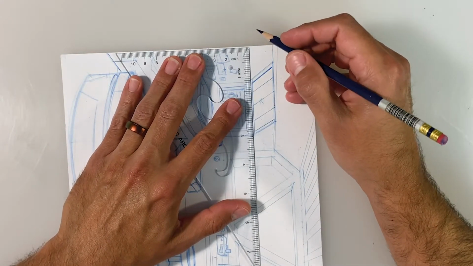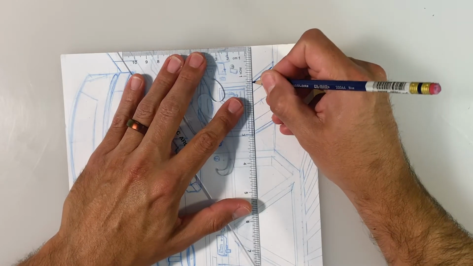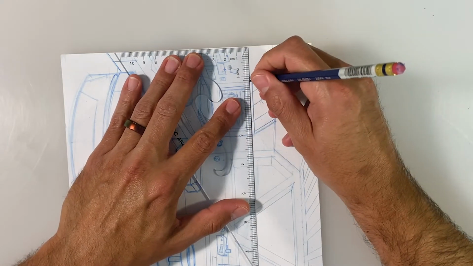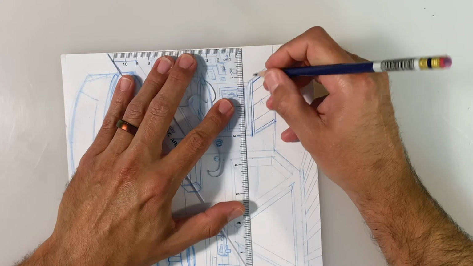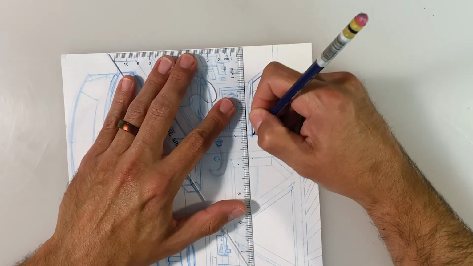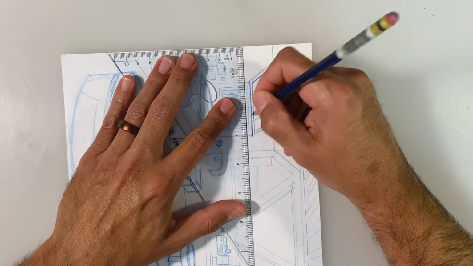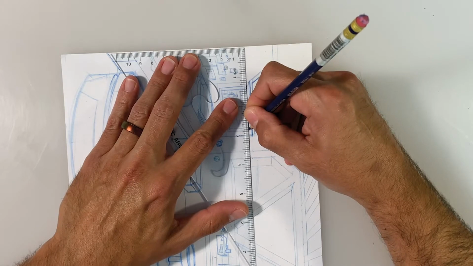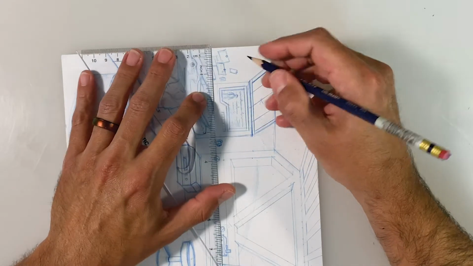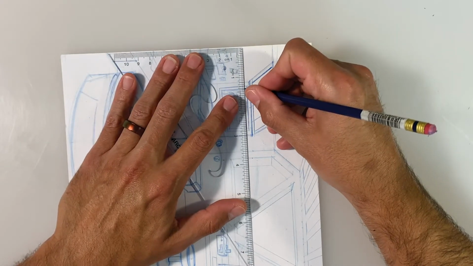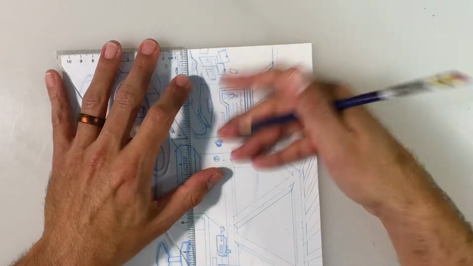Again, a lot of this is just me trying to not get right on top of my drawing. Hopefully you can get those lines a lot easier if you can get as close to your drawing as you want to. Because in theory, you're not recording yourself.